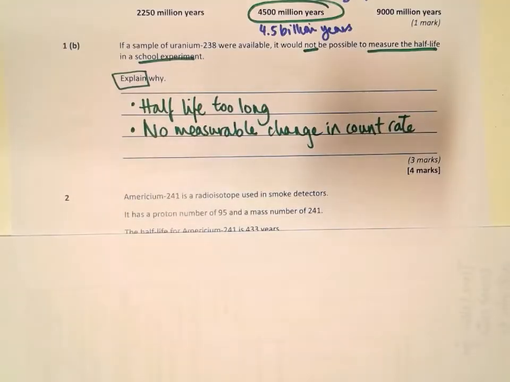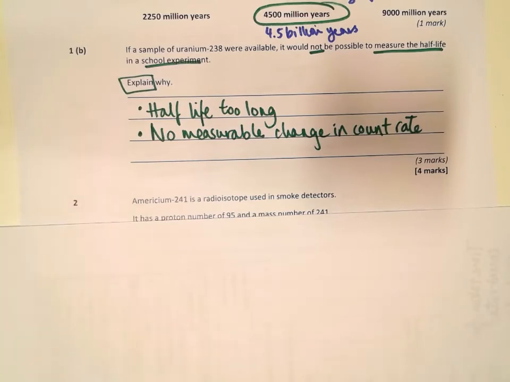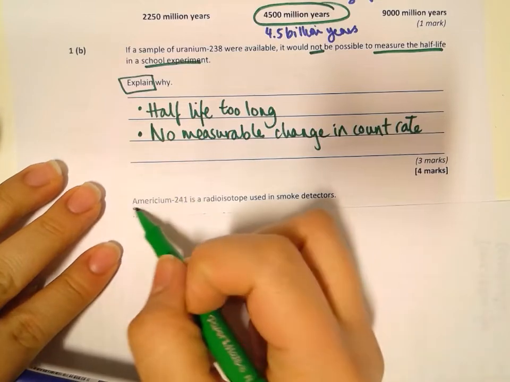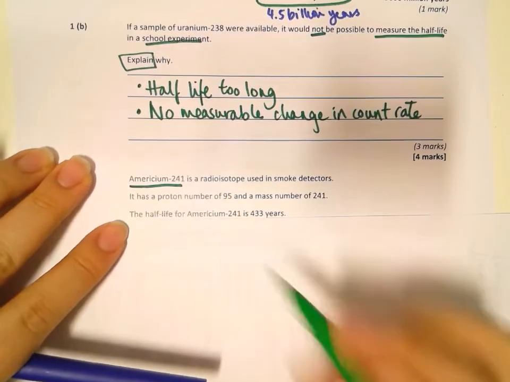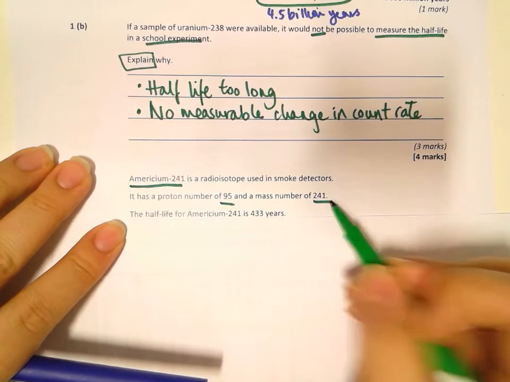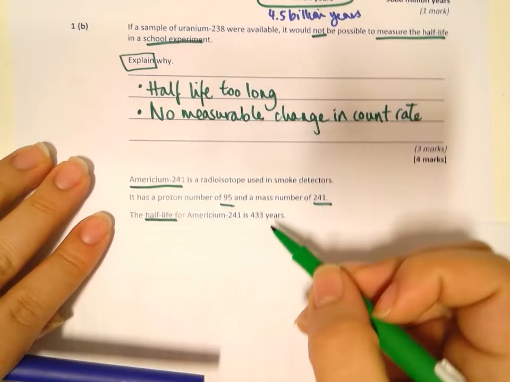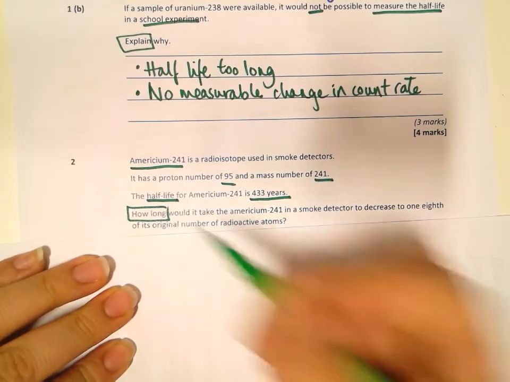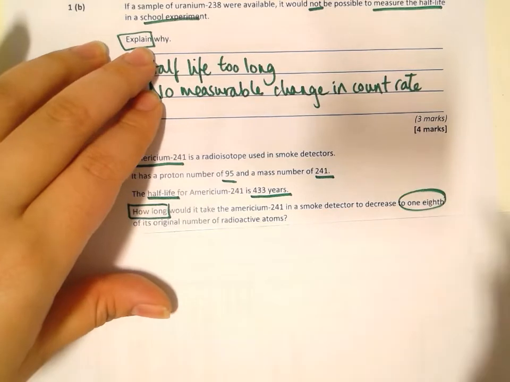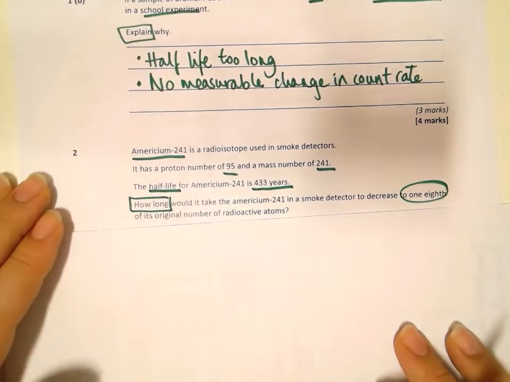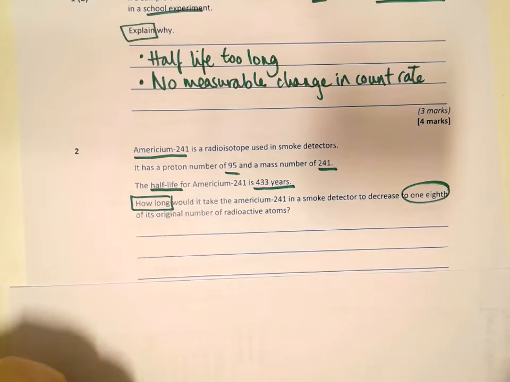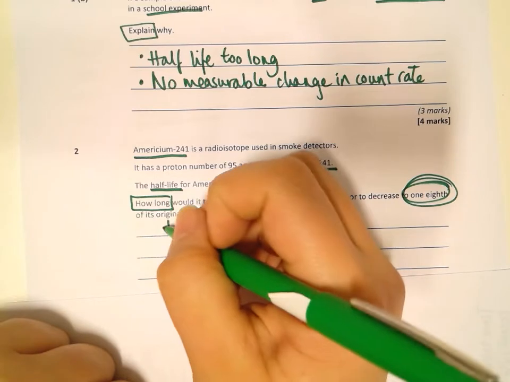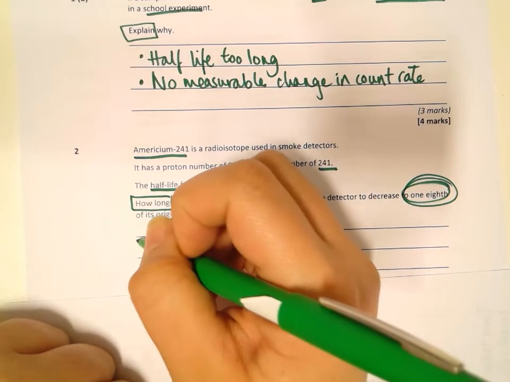Now to a half-life calculation. Americium-264 can be used in smoke detectors. We have a proton number and a mass number, and we have the half-life, which is 433 years. It says how long would it take for it to decrease to 1/8 of its original number. If we think about how many half-lives it would be for 1/8, from 1 to a half is 1 half-life.